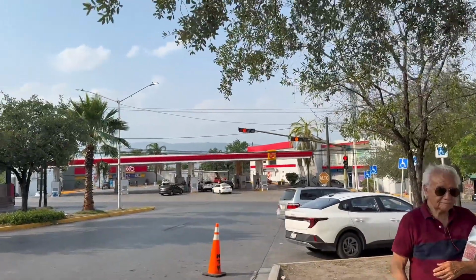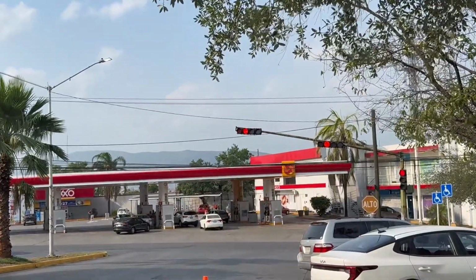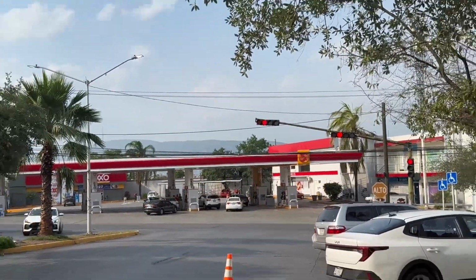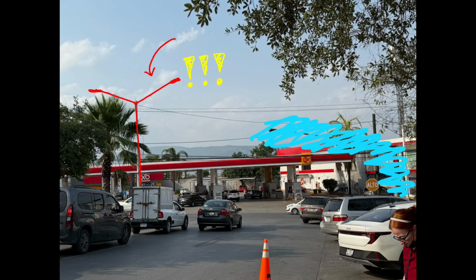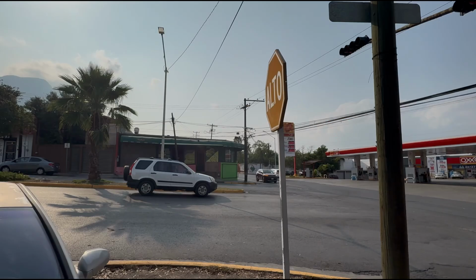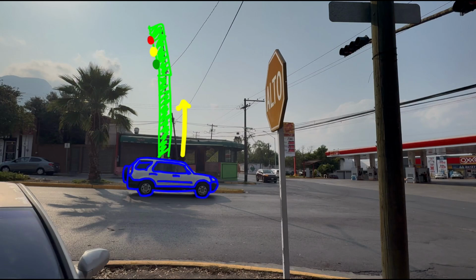Okay, so for you to picture this, according to our mothers, on this avenue a few years ago, there was supposedly a traffic light where the light pole is, which made it very difficult for the drivers to see the traffic light, because when they arrived, they ended up under the traffic light. Here's another angle of the street, so that you can see how far down the cars were from the traffic light, which made it practically impossible to see.